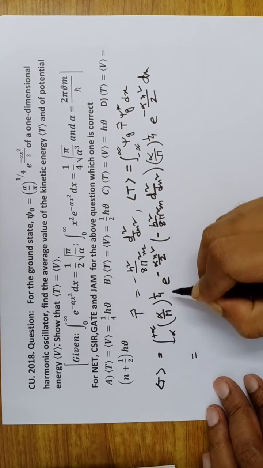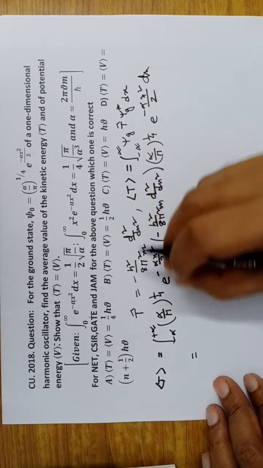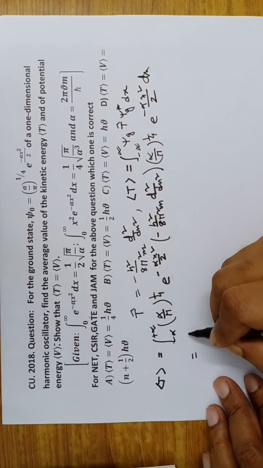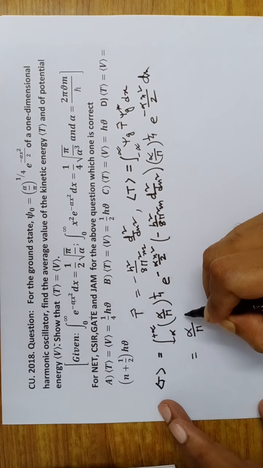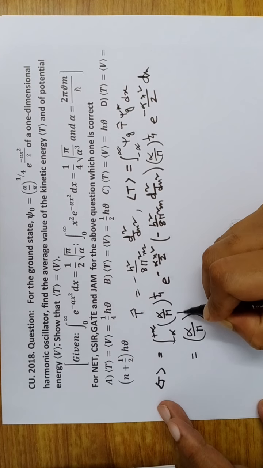Equal to this and this, it will be (alpha by pi) to the power half.